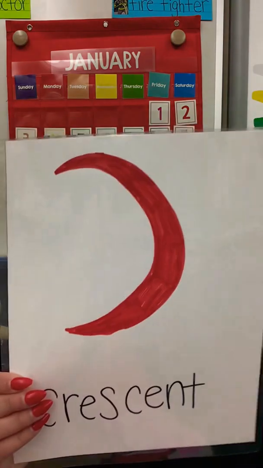Okay, for the rest of the shapes, instead of jumping, I want you to clap up high. Okay? So you're going to tell me the name of the shape and clap up high. You ready? Okay. Shapes are not the same. Clap up high and tell me this shape.